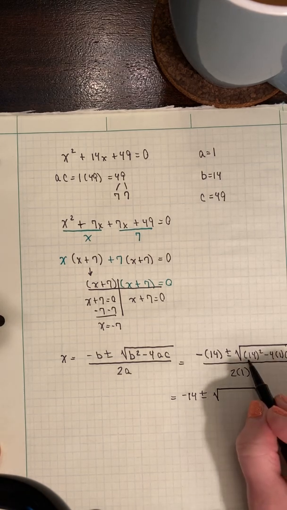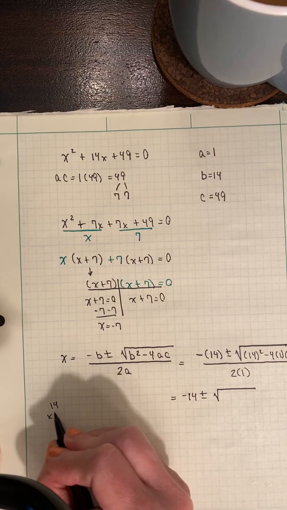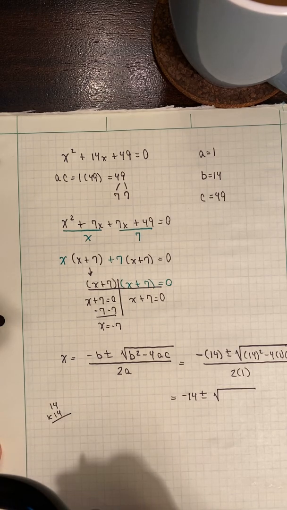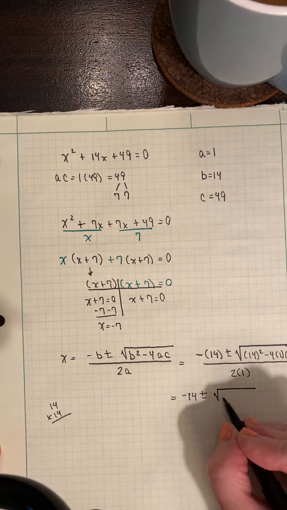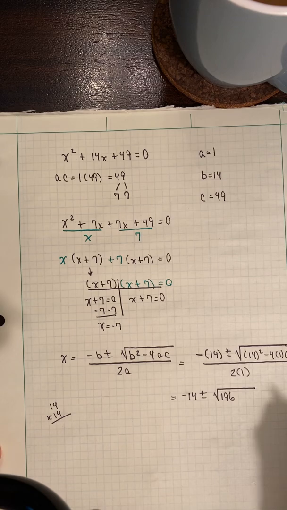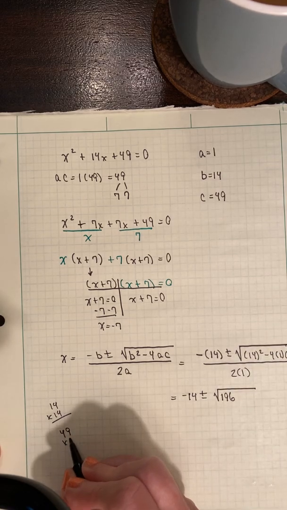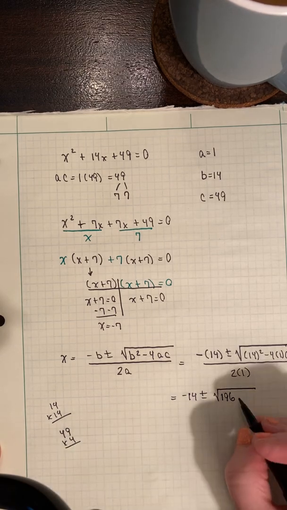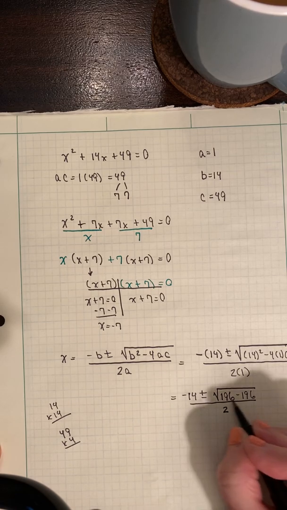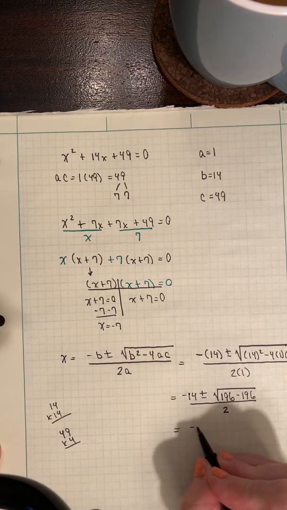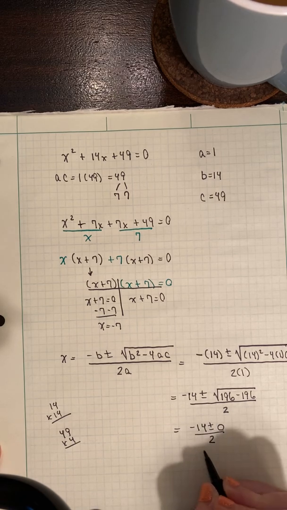Well, 14 squared, let's see, 14 squared, that would be what, 140 and 40, 196. And let's see, 4 times 49, that's 36 and 160 is 196, over 2. We're going to get a 0 here. So I have -14 plus or minus 0 over 2.